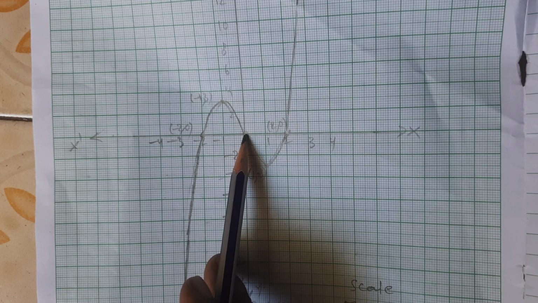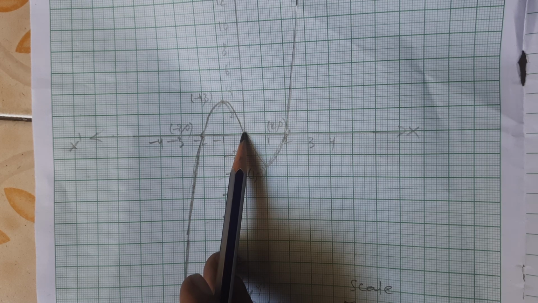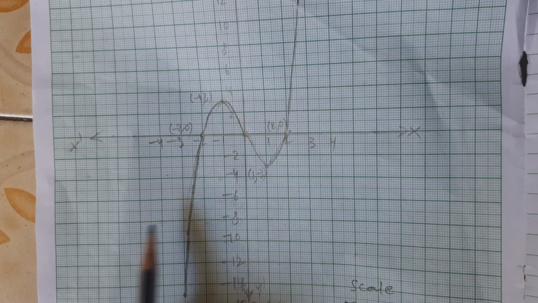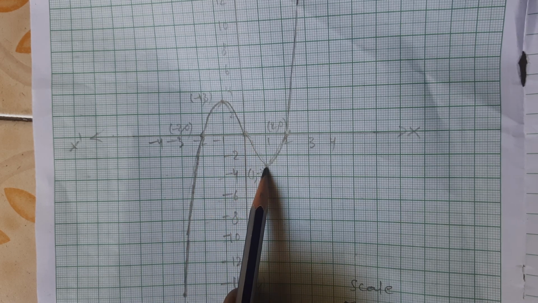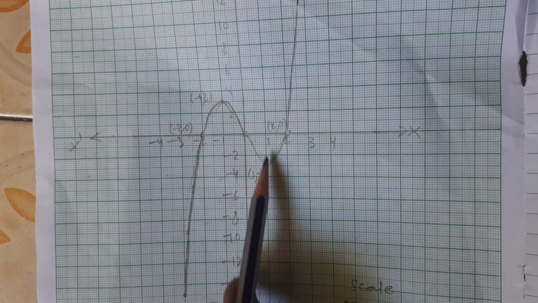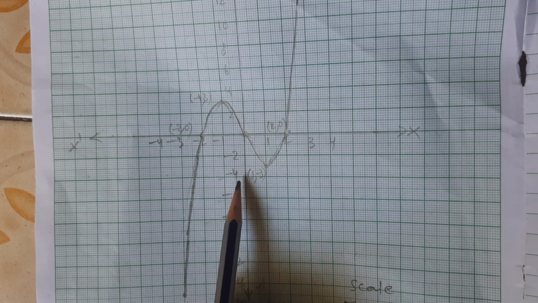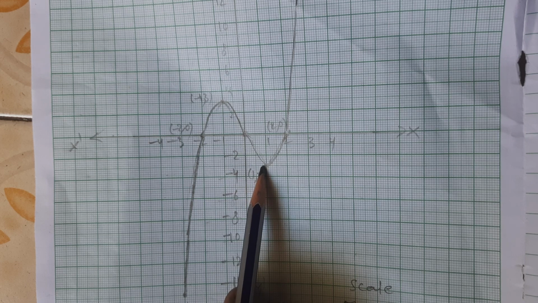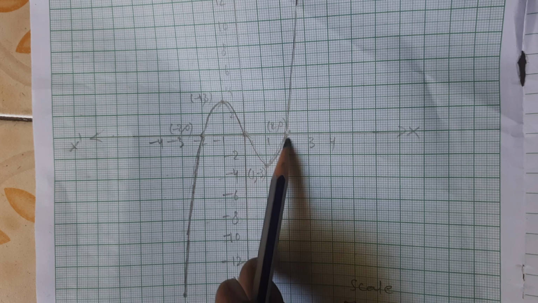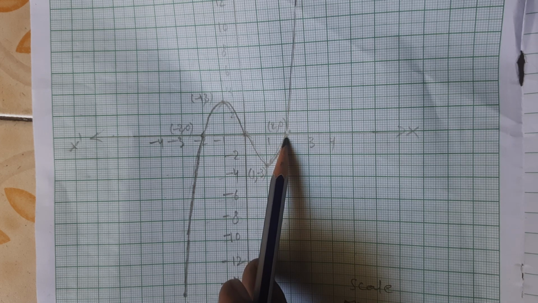You know that already, it is the intersection of the two axes. Now 1 comma minus 3. After plotting that point, 1 is the x-axis point, the first one, minus 3 is on the y side, the negative side. So 1 comma minus 3 is the point here. Later 2 comma 0 on the x-axis.